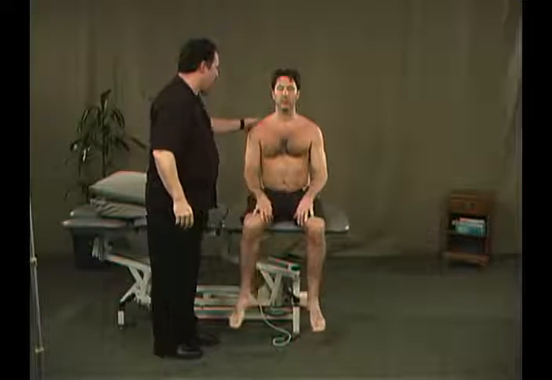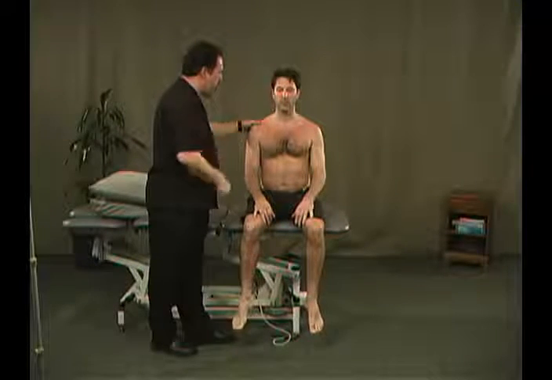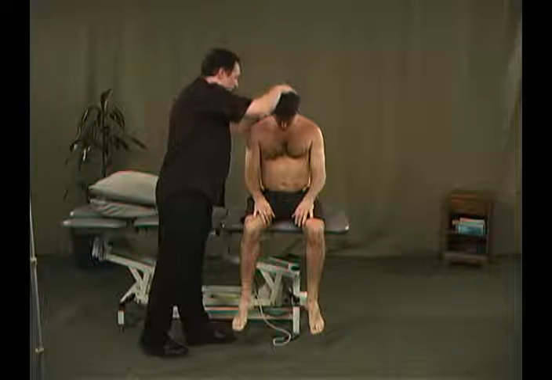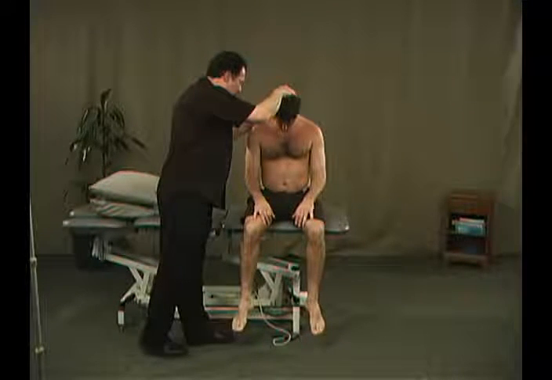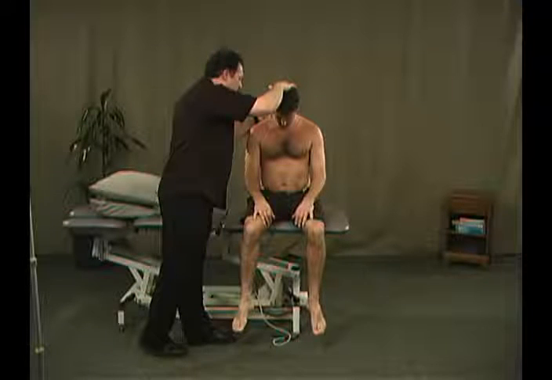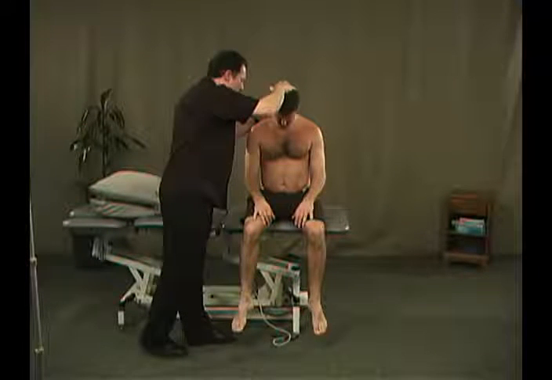Great. I'm going to have you go ahead and bring your chin to your chest. Is that comfortable for you? Yes. Good. I'm going to give a little overpressure just to see if that creates any problem. Any problem? Nope. Good. Back off just slightly, and each time I'll have you back off from that motion, and just see if you can hold against my resistance. Any problem there? No. Good.